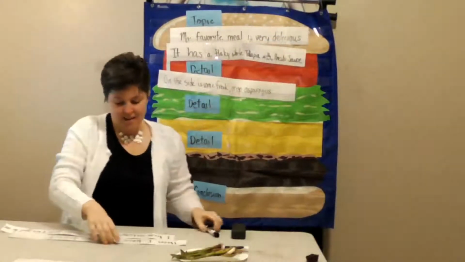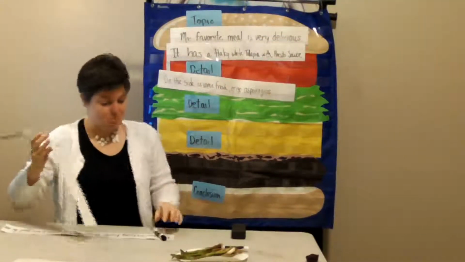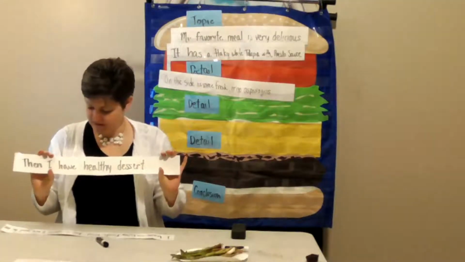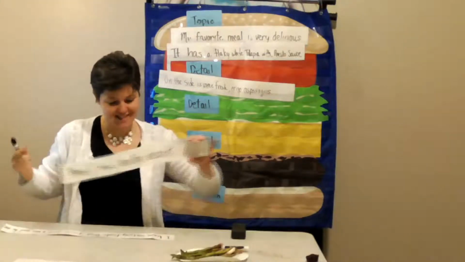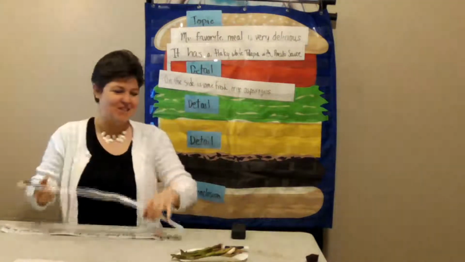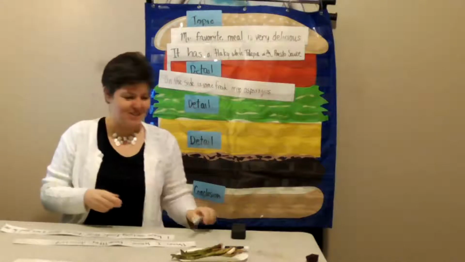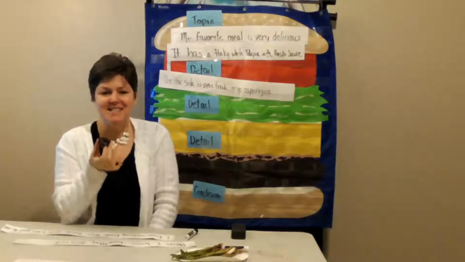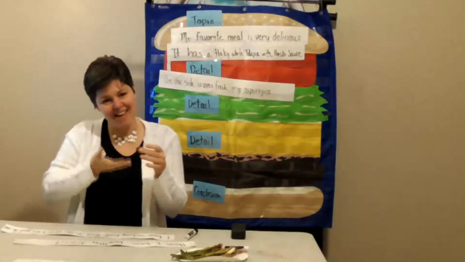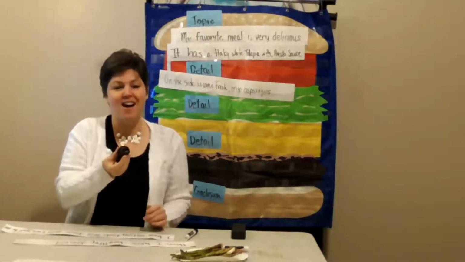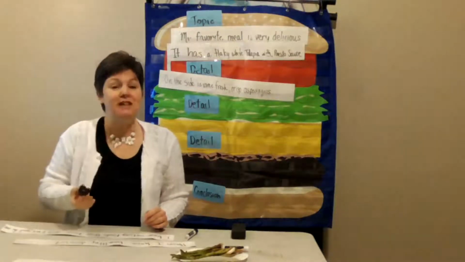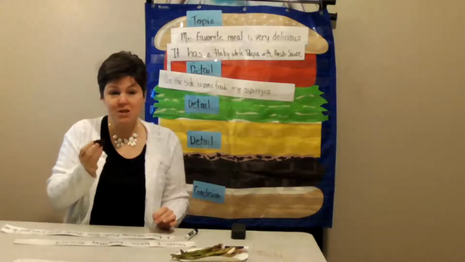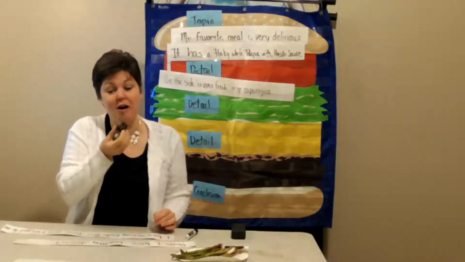Okay. And my third detailed sentence, I'm going to give you some more information about my favorite meal. And it says, then I have a healthy dessert. Are you thinking to yourself, what on earth could be a healthy dessert? Well, you may think, I don't want that. But wait just a second. My healthy dessert is this awesome fudge tart that is to die for delicious. It's awesome.